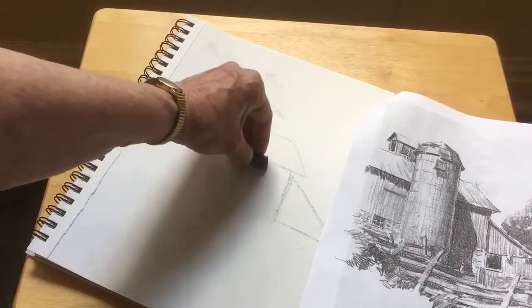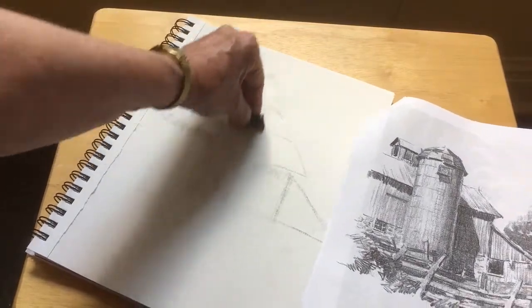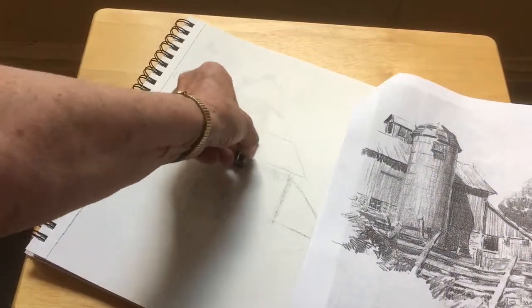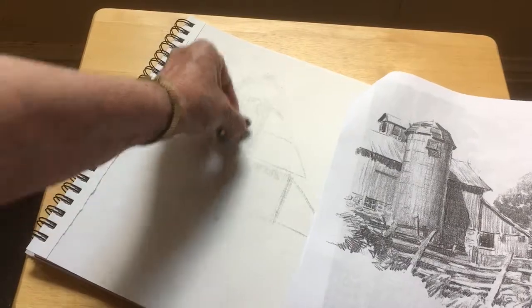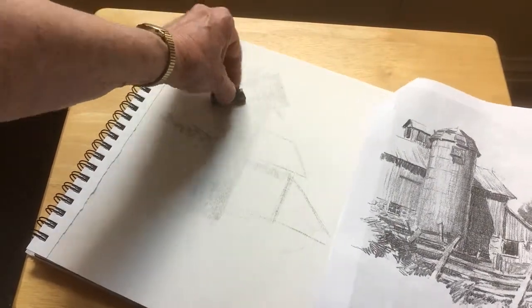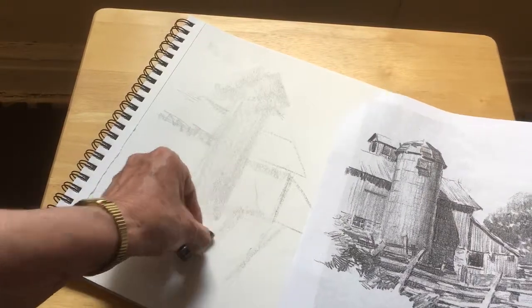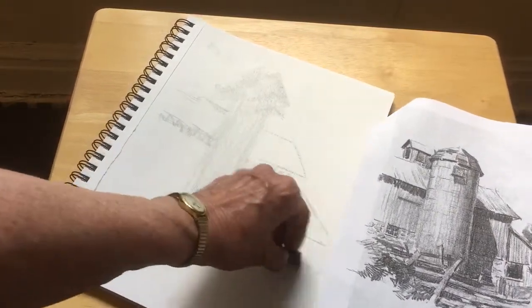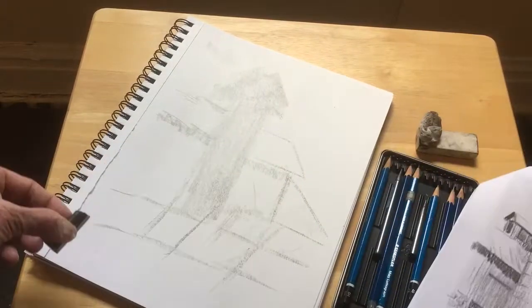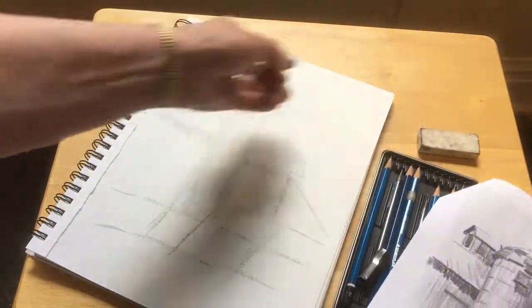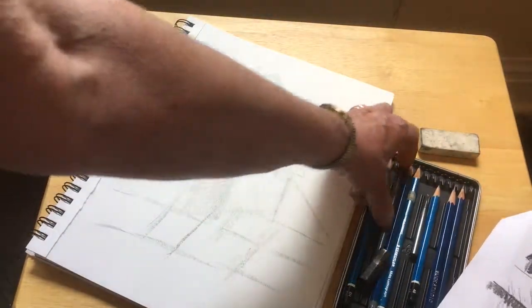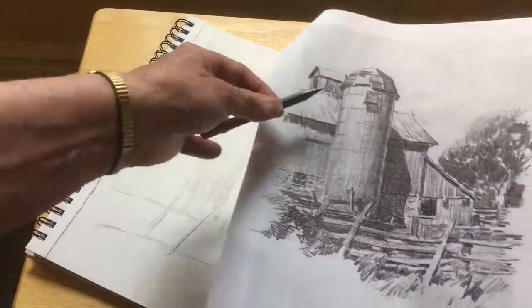This is a good exercise in seeing these shapes and assessing proportion and position. A little bit of shadowing in there, shading on the side of the silo there. The fence that looks like it's leaning over. Just kind of get that in there. And then when I get those big shapes in, then I'd be inclined to go in and do a little more detail.